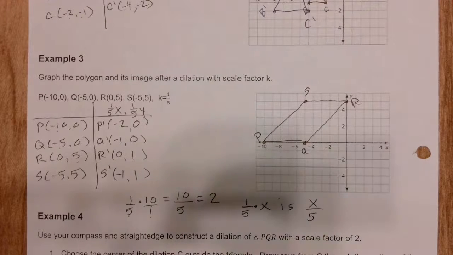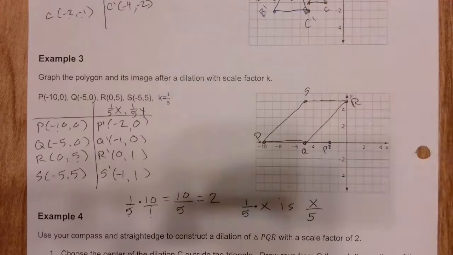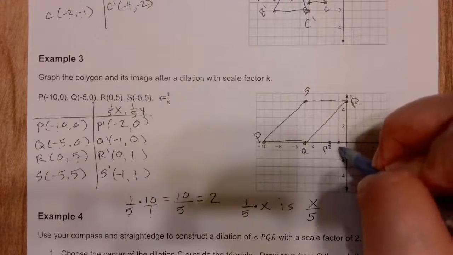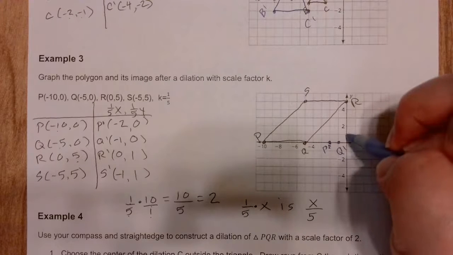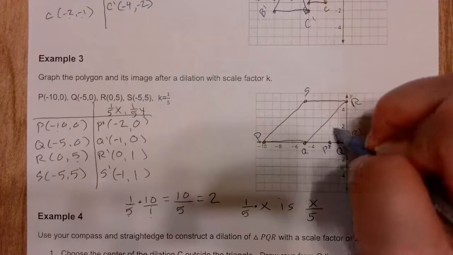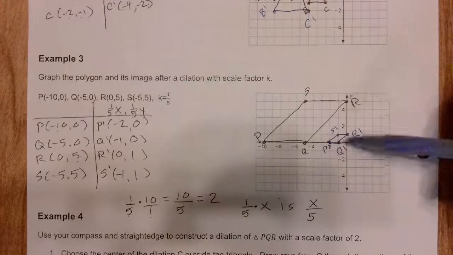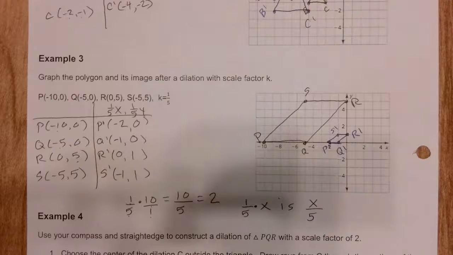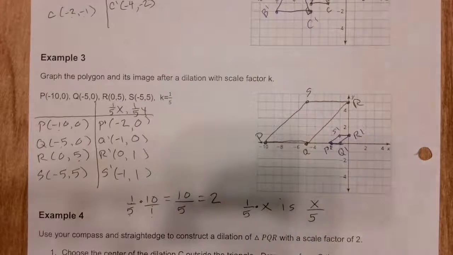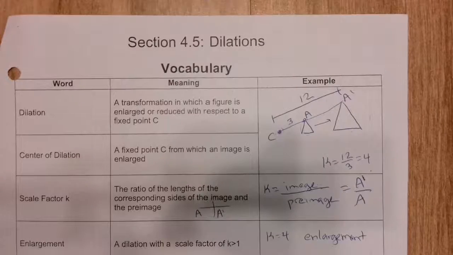P prime is negative 2, 0. Q prime is negative 1, 0. R prime is 0, 1. And S prime is negative 1, 1. And our image is smaller than the pre-image by a scale factor of 1/5. Example 4 we will not do because it requires your compass. With this said, you should have enough information to do your homework for section 4.5.